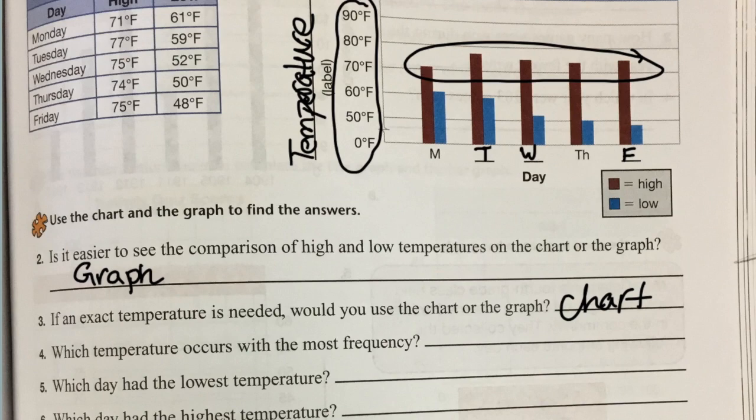Okay? Now let's look here. It says which temperature occurs with the most frequency. This was something that was just touched on yesterday. Remember, frequency is how often something occurs. So let's go through our chart and see if we have any days where the temperatures are the same. We have 71, but I'm not seeing 71 otherwise. Let's look at 77. Nope. So 71 once, 77 once, 75. Let's look. 1, 2. So we have 75 twice.